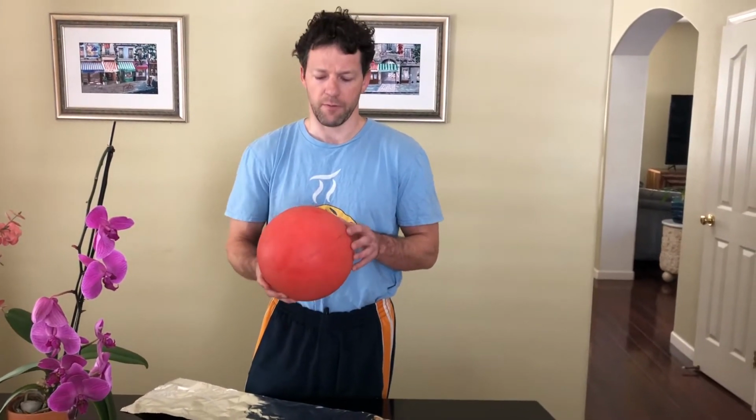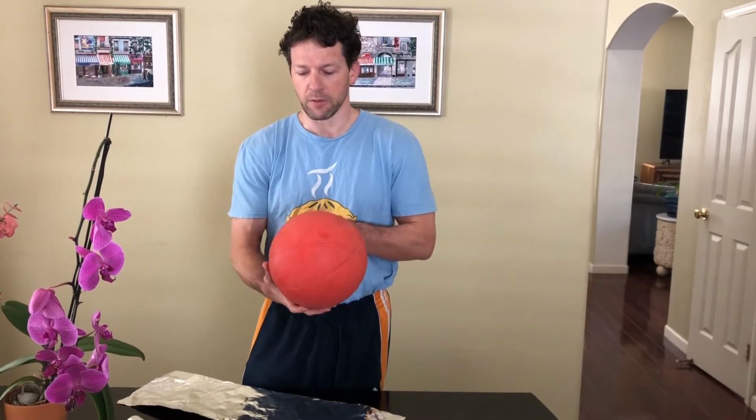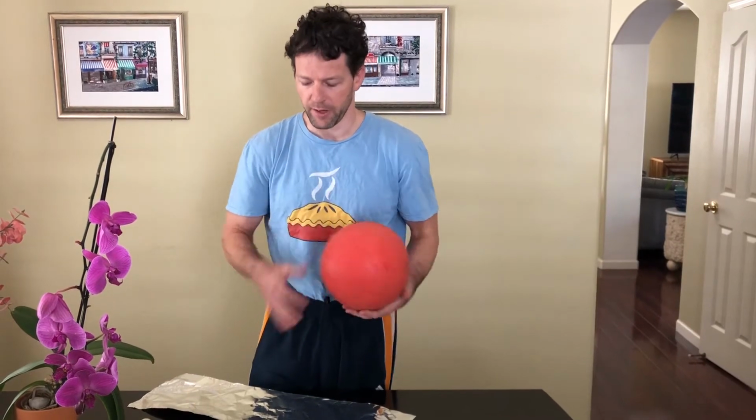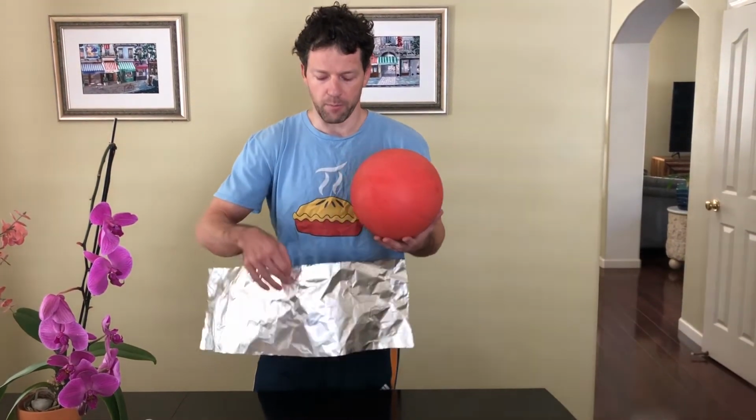Planet Earth is roughly 8,000 miles in diameter, and the average ocean depth is about 2 miles. So 2 miles over 8,000 miles would be the fraction of the ocean over the planet. So I was wondering, is that a similar relationship with the aluminum foil, this thin layer of foil over a basketball?